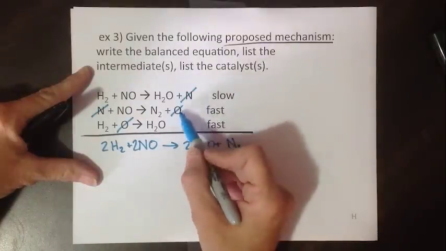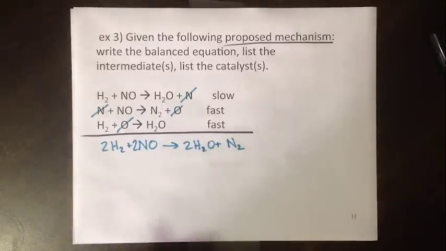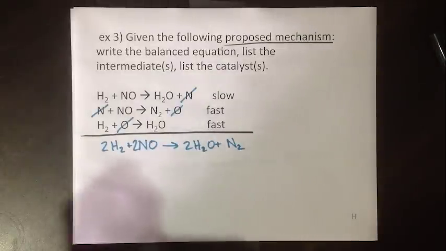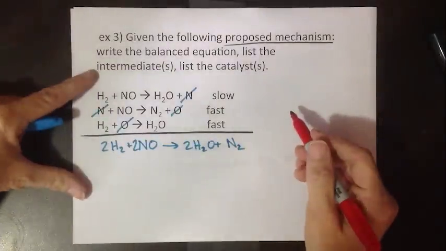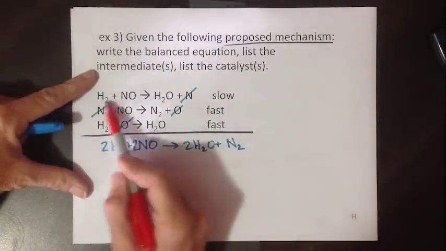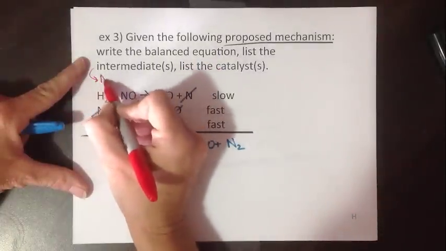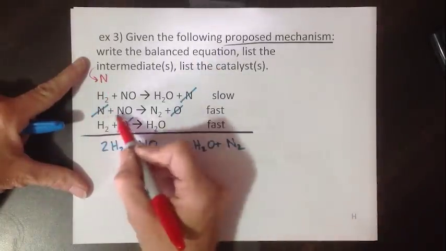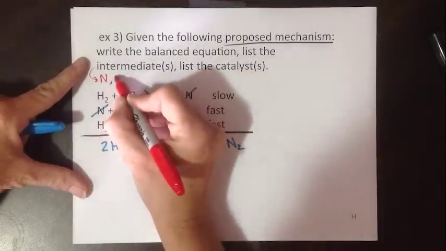Okay, so let's pretend. Let's go ahead and label our intermediates. We said an intermediate is something that's made and then used up. So I made N and it got used up immediately. In another step, I made O and it got used up. Do you notice how N and O are never down here? Intermediates are not included in the reaction.